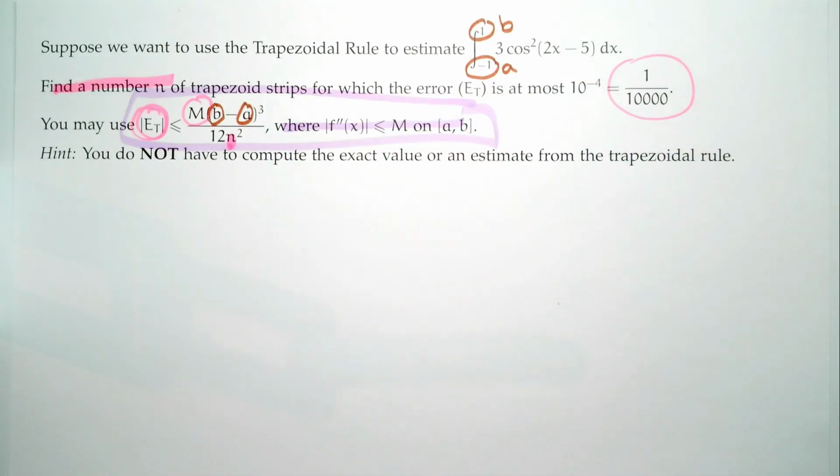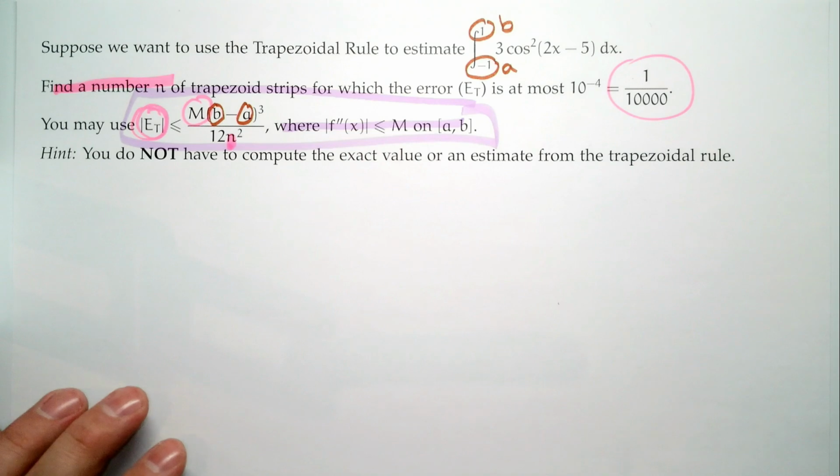So M is a bound for your second derivative. How big can it be? A way to think about what M is to say, how far away are you from being a nice straight line? The bigger M is, the more not nice straight line you are. And of course, if you're a nice straight line, you should have no error. So that's sort of the philosophy of what M is trying to capture.